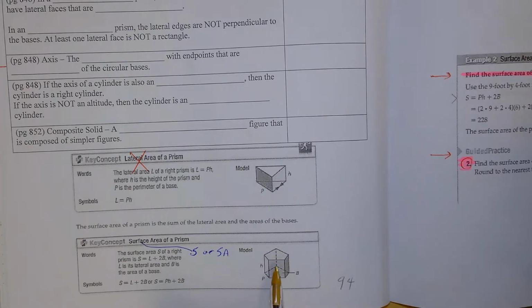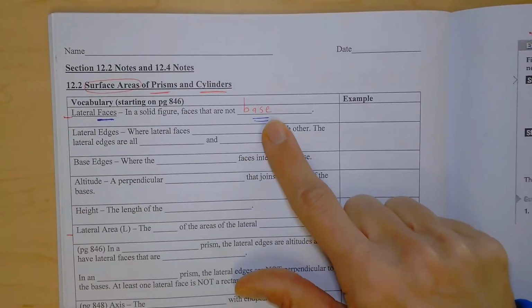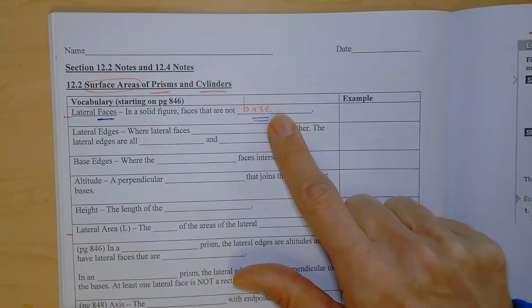So keep in mind, you've got to know the difference between bases and faces. Bases are the two polygons that are parallel and congruent, and the faces are the other ones that will usually be rectangles or parallelograms that go around the sides. So that's what a lateral face is, something that is not a base.